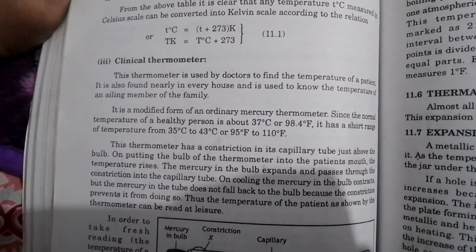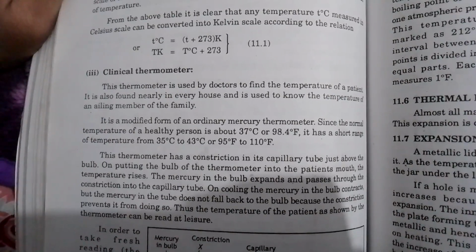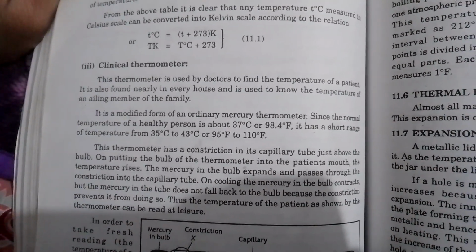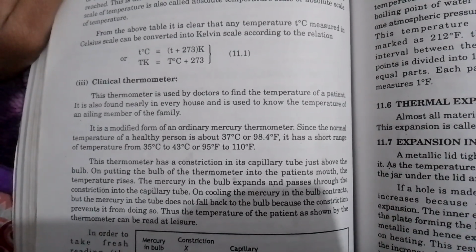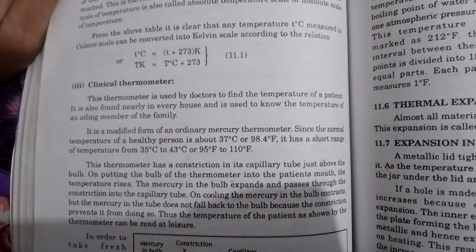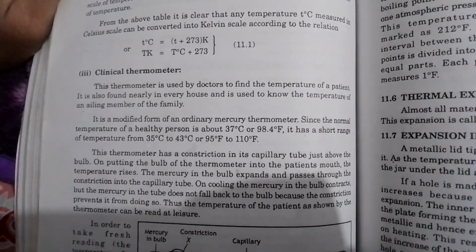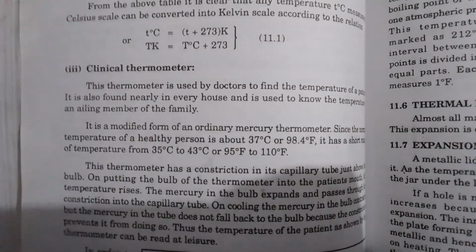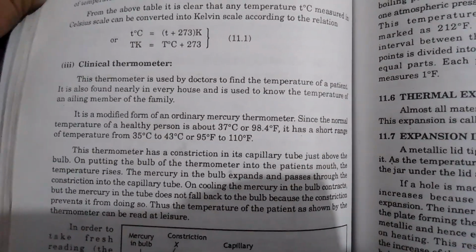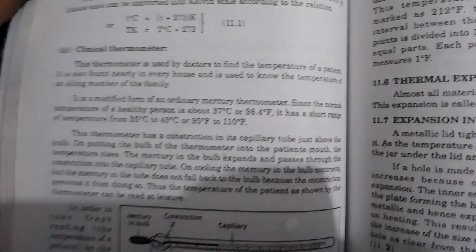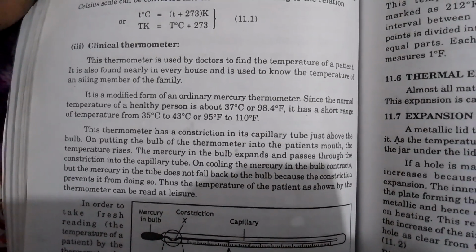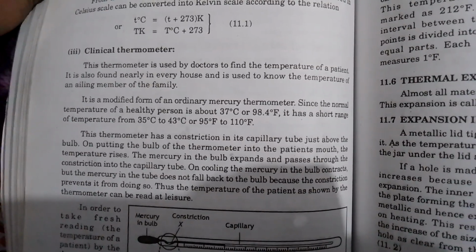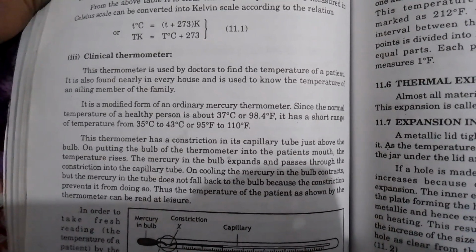This thermometer is used by doctors to find the temperature of a patient. It is also found in nearly every house and is used to know the temperature of an ailing member of the family. It is a modified form of an ordinary mercury thermometer, since the normal temperature of a healthy person is about 37 degrees centigrade or 98 degrees Fahrenheit.